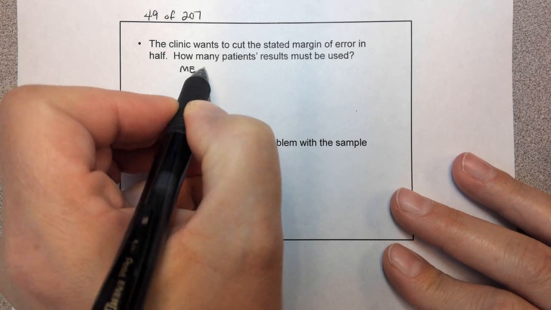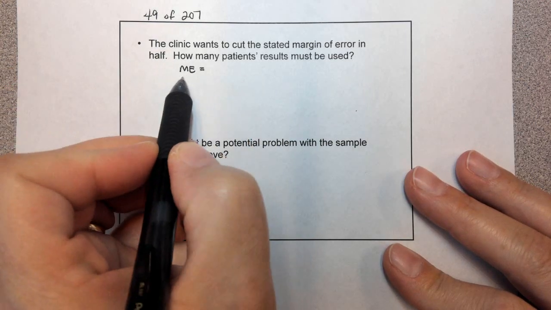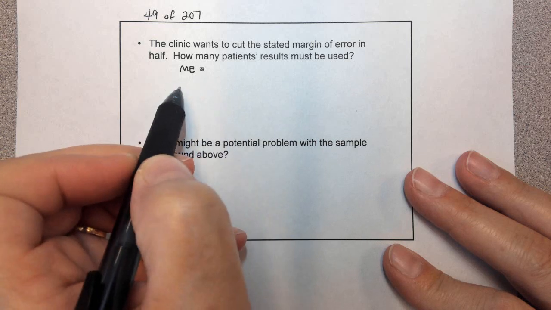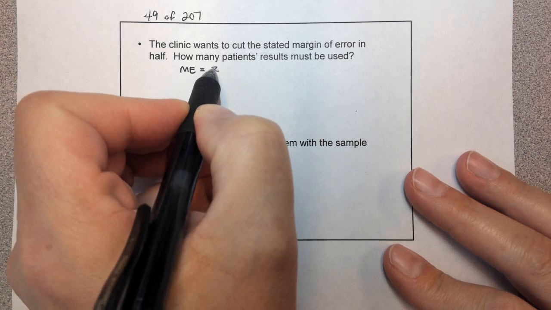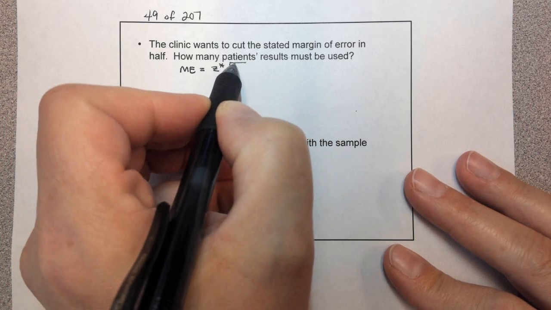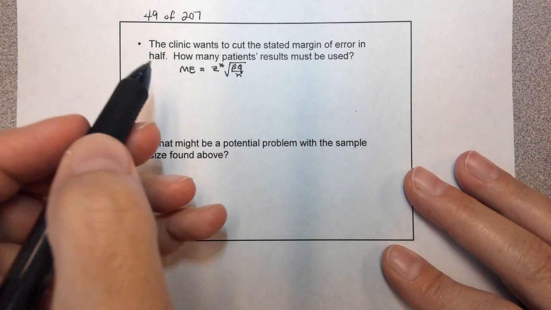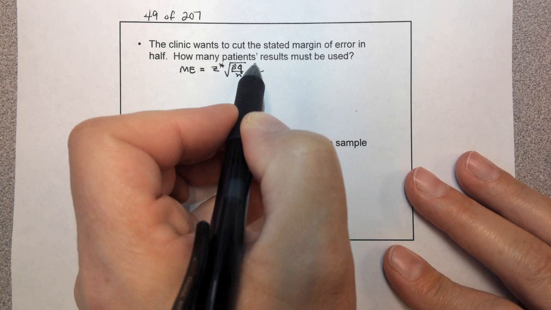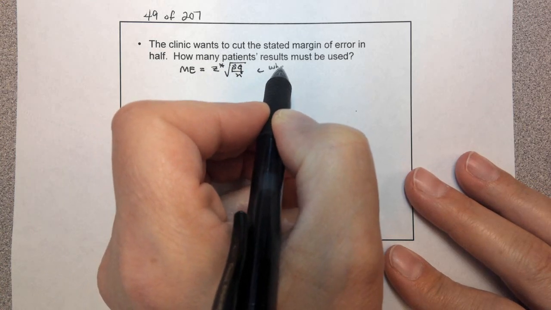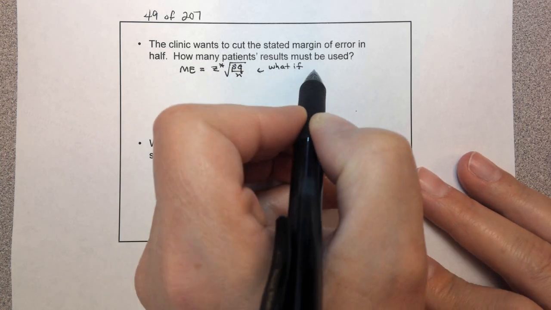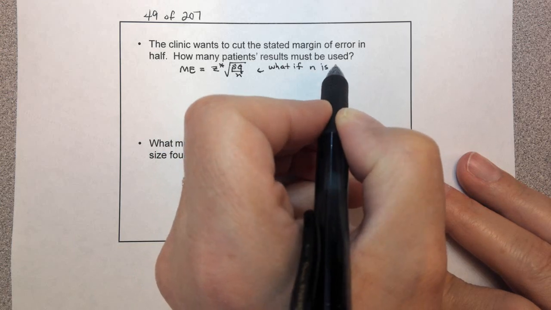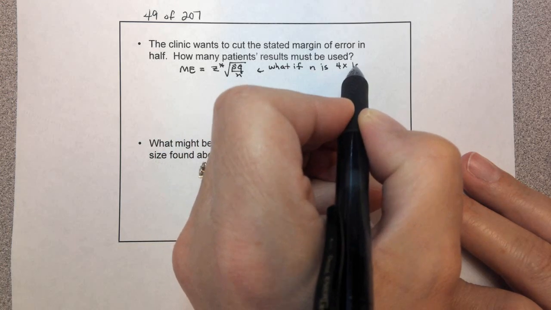So let's look at the formula for margin of error. The margin of error is what you're adding and subtracting to your p hat. So that's z star times the square root of p hat q hat over n. And I'm going to just say, what if we make n 4 times larger?